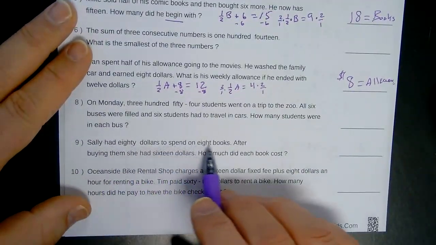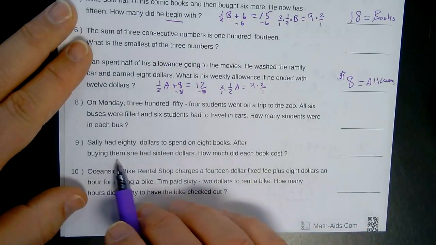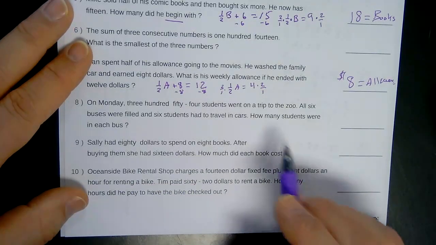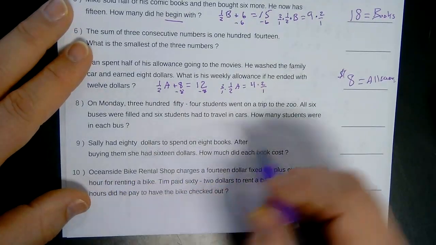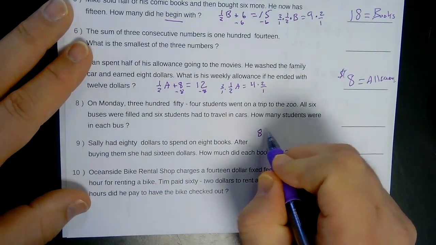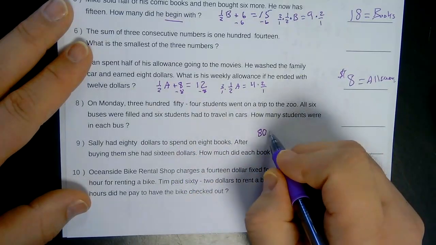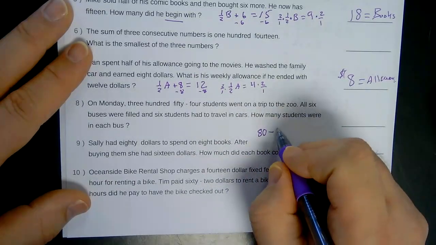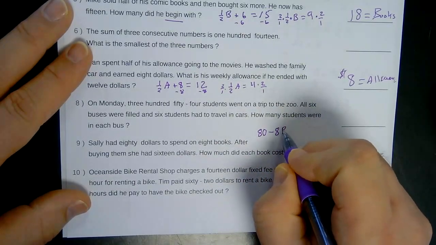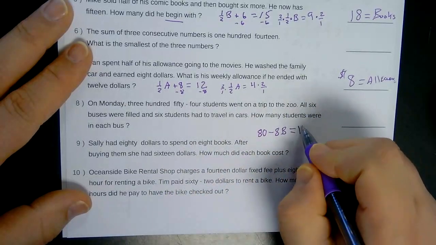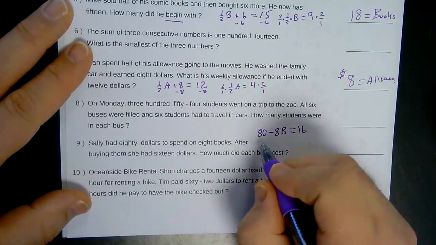And lastly, number 9. Sally had $80 to spend on 8 books. After buying them, she had $16 left. How much did each book cost? Okay, so you see, she started with $80. So 80 spend on 8 books. So that's subtraction, 8, and how about the letter B for books? And she ended up with $16 left over.